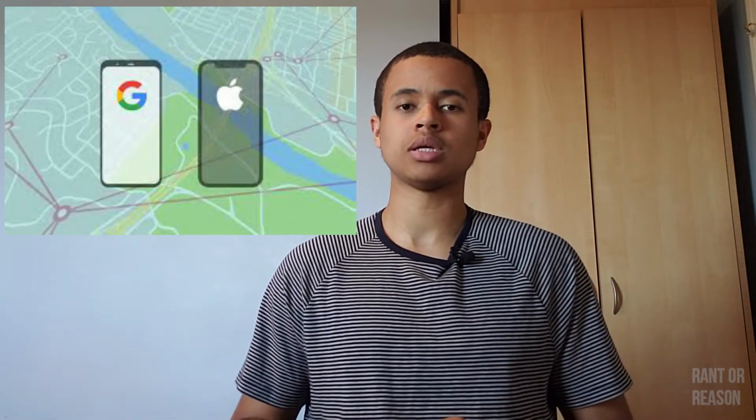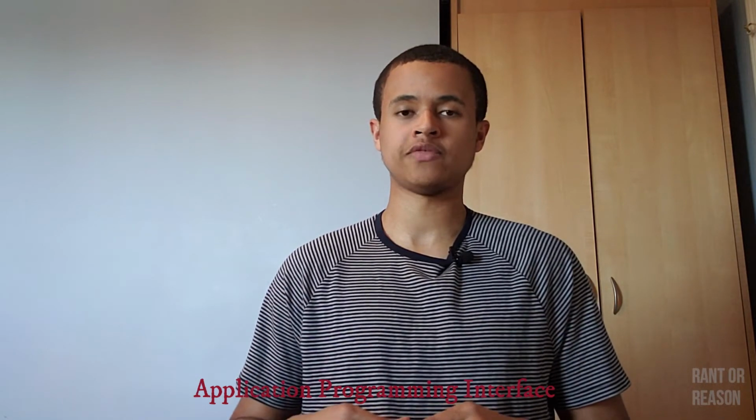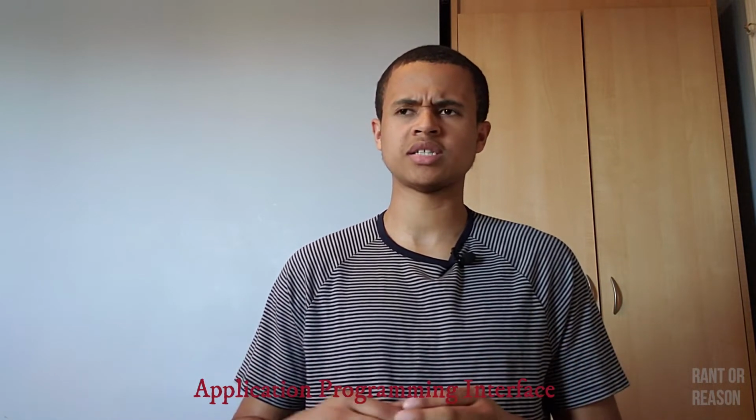And in case you didn't know, the program that Google and Apple have been working on is called an application programming interface. How it works is that if you're using Google Maps, for example, you're using a Google API. So it's the same thing for a contact tracing app. When you're on the contact tracing app that you download on your phone, you're using an API. That's basically what Android and Google were working on.